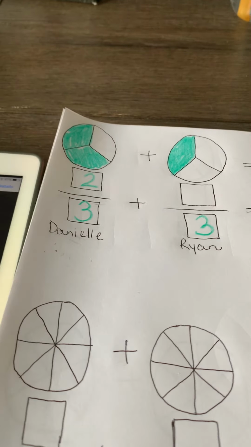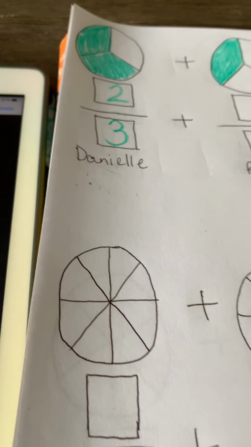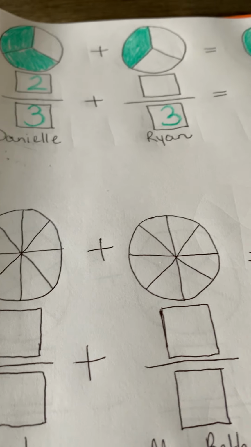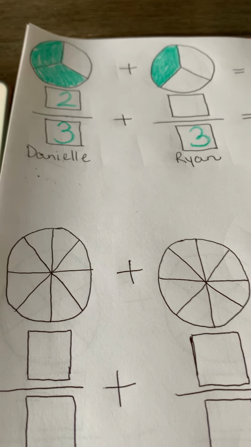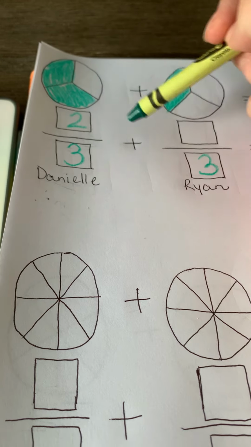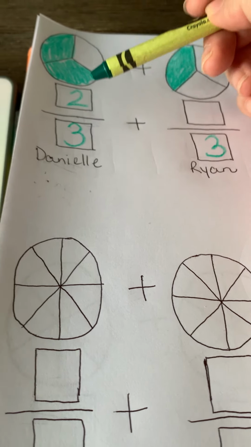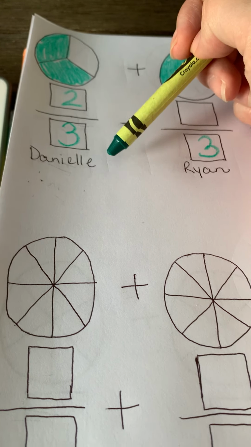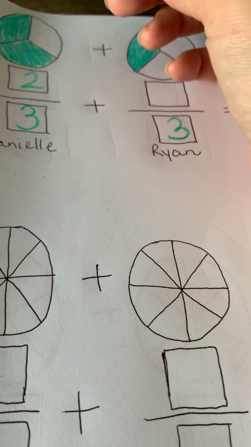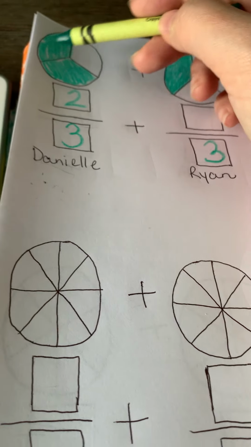Not too bad. Adding fractions is pretty easy, especially when the bottom number is the same, and the bottom number is called your denominator, and the denominator is what you have in total, which, like I said, is the 3 pie slices. Your top number is called the numerator, and that's usually what someone does out of it.